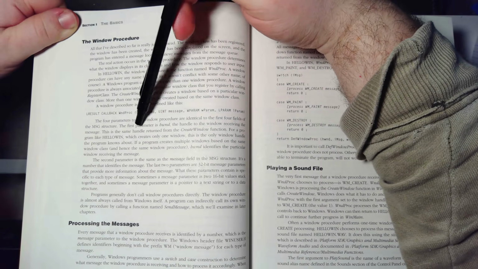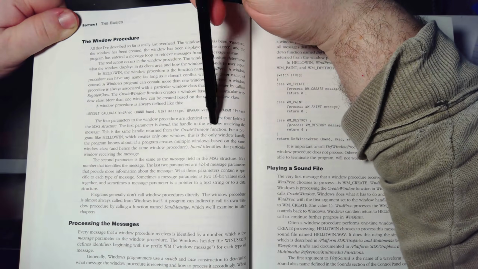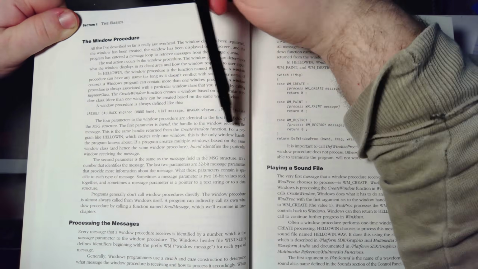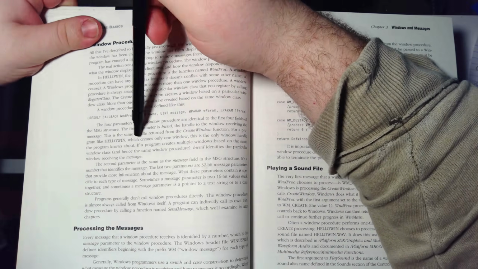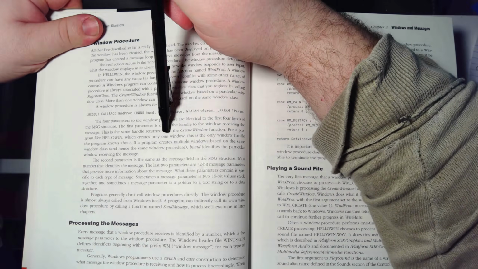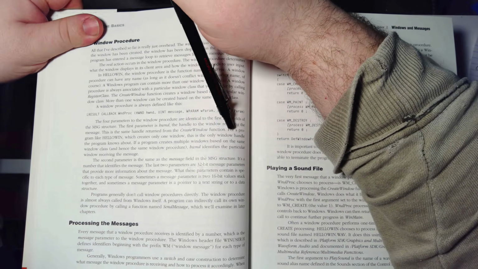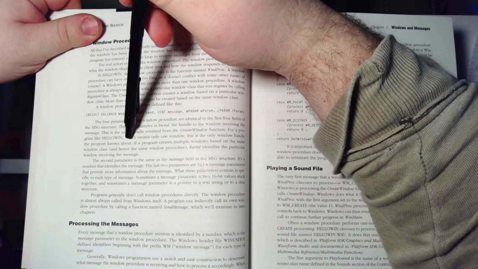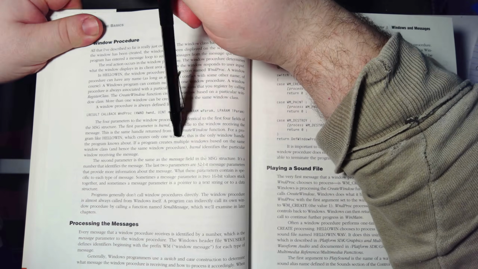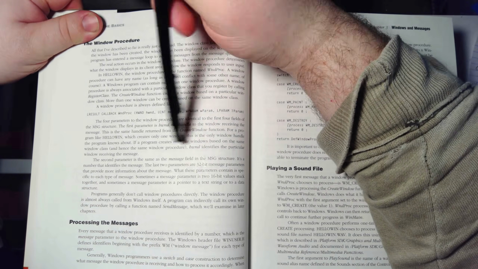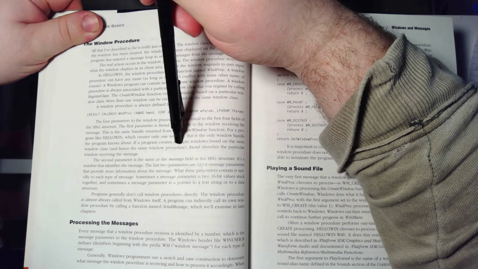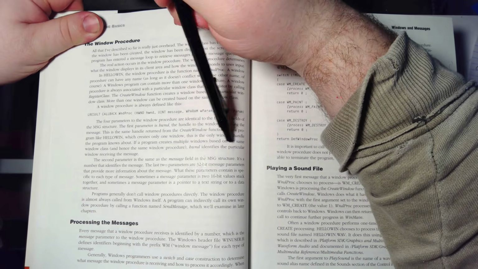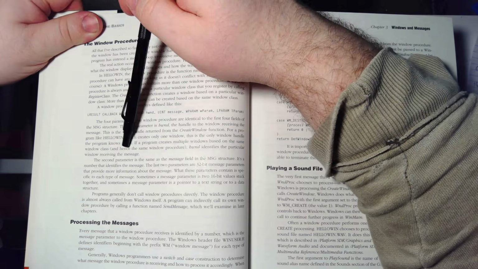This is the same handle returned from the CreateWindow function. For a program like Hello Win, which creates only one window, this is the only window handle the program knows about. If a program creates multiple windows based on the same window class and hence the same window procedure, hwnd identifies the particular window receiving the message.